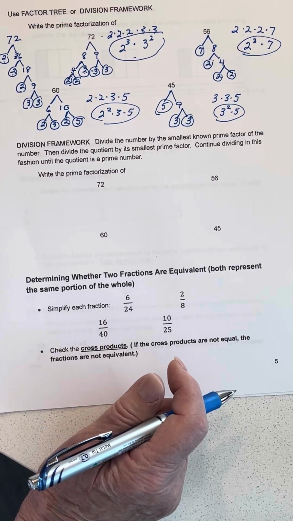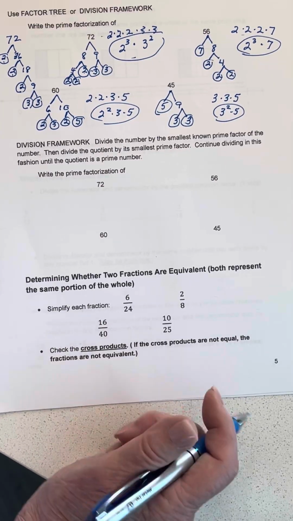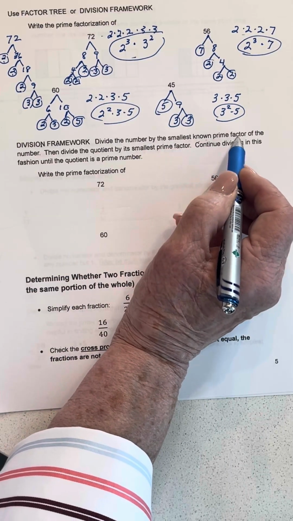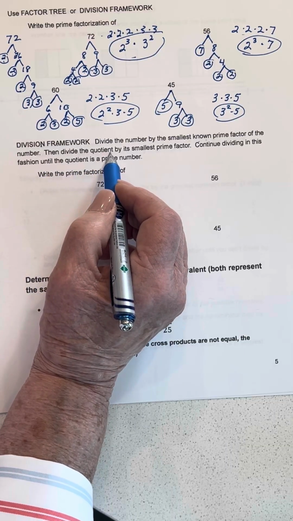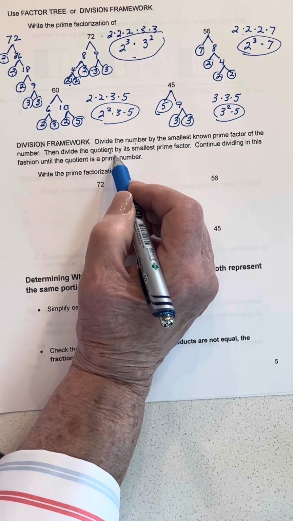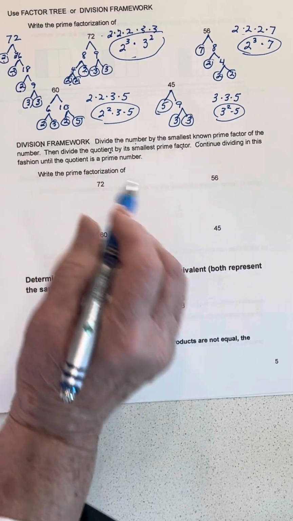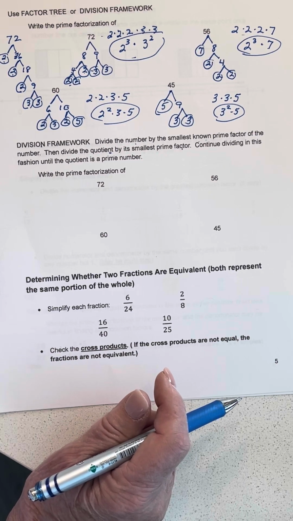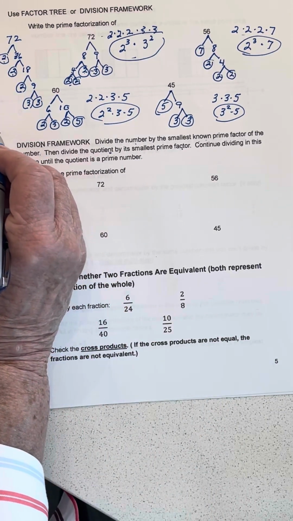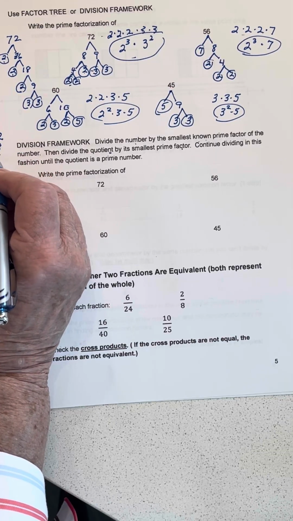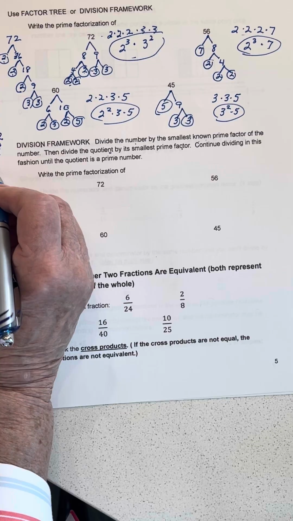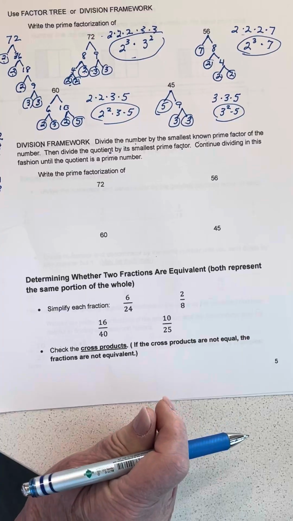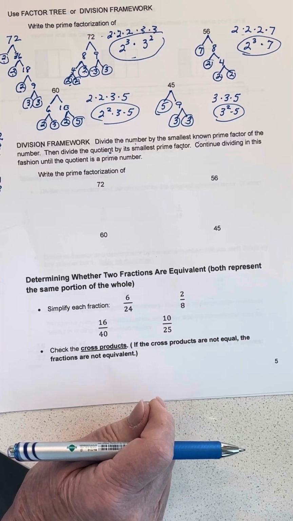Now we're going to take a look at the other technique, which I'm calling division framework. We're going to divide the number by the smallest known prime number of the number, and then divide that quotient that we get after we divide this first time by the smallest prime factor, and we'll continue until the last quotient, or the last answer we get, is also a prime number. So to be helpful, I'm going to list the prime numbers: 2, 3, 5, 7, 11, 13, and so on. But I think on the numbers that we're using, we won't have to divide beyond that.